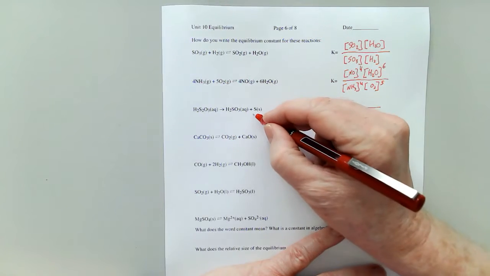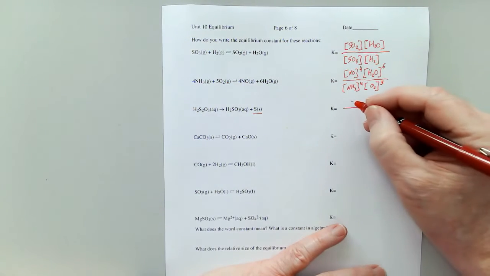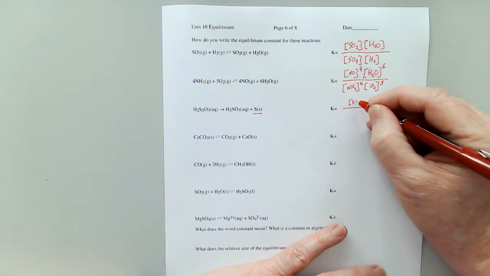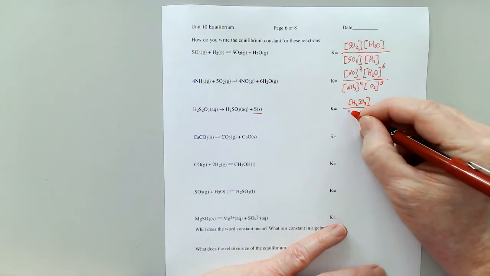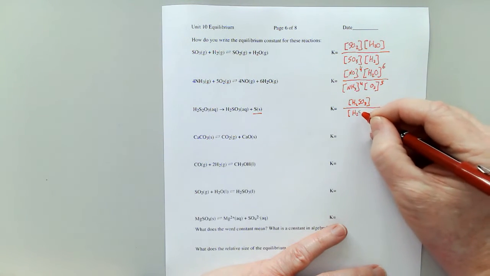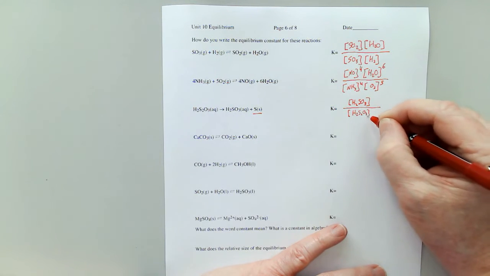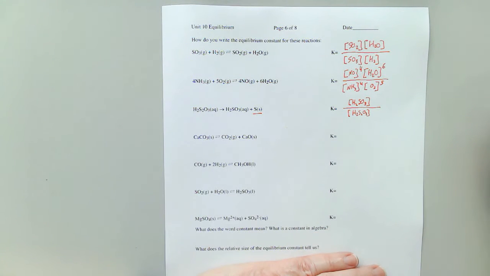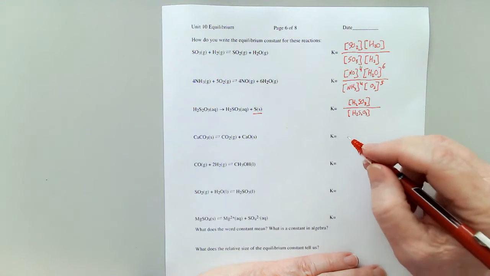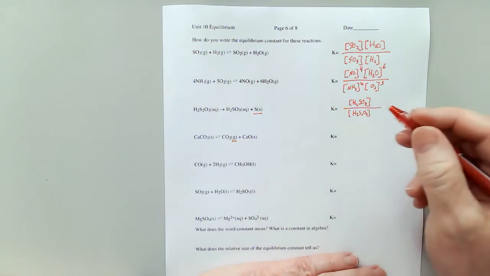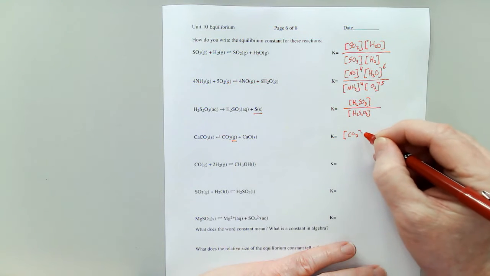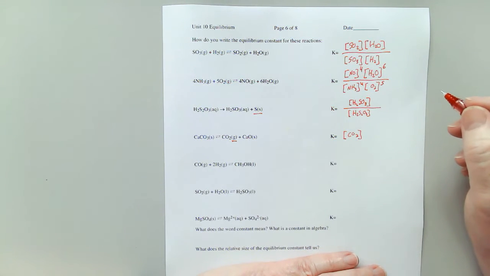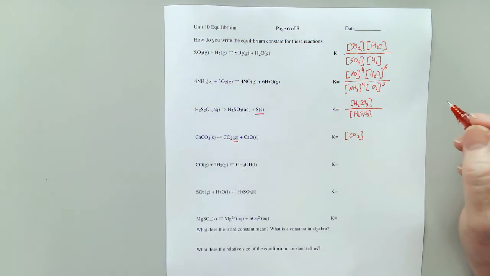All right, a little twist now. This next one, sulfur is a solid, so we will not include it. I have the concentration of H2SO3 divided by the concentration of H2S2O3, and that's it. For the one after that, only one product is a gas. None of the reactants are. So K is simply equal to the concentration of CO2.